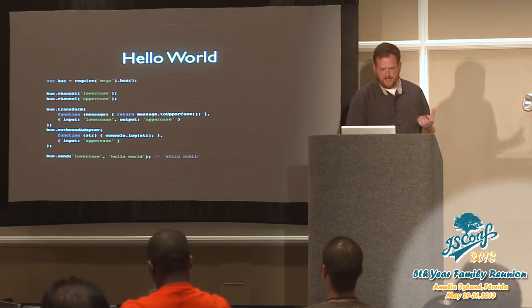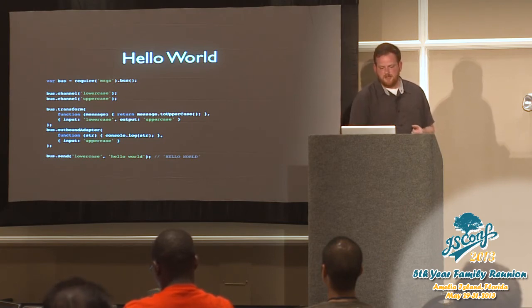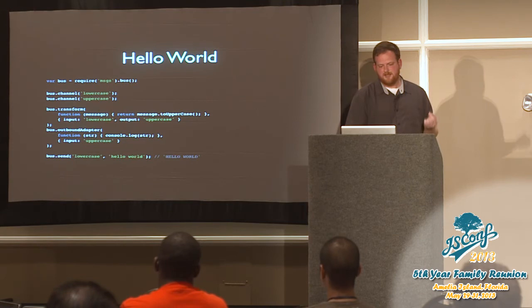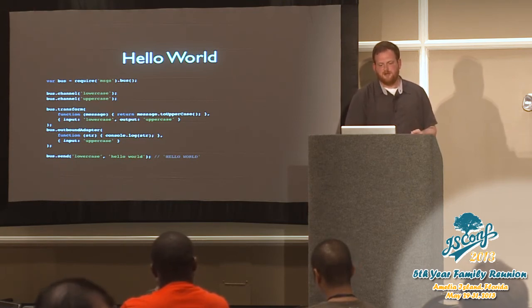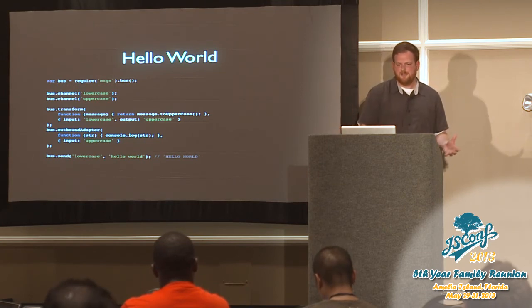And then we have an outbound adapter, which is just a way of getting messages out of the message bus back into regular code. In this case, we're just calling console.log and subscribing it to the uppercase channel. And then finally, we call bus.send, sending a new message to the lowercase channel, saying hello world. Then ultimately what happens is it prints out hello world capitalized. And that's probably a ton of work for a hello world.